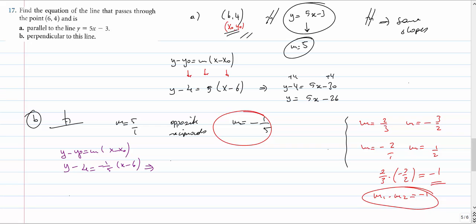So this is equal to y minus 4 equals negative 1/5 x plus 6/5. So adding 4 will give you an answer for y is equal to negative 1/5 x plus 26/5.